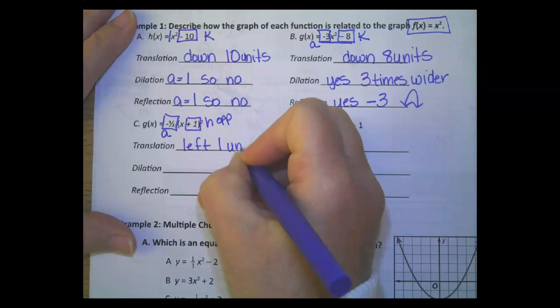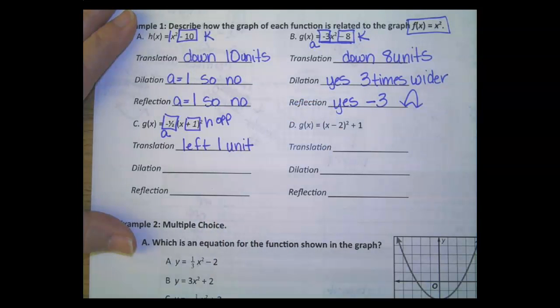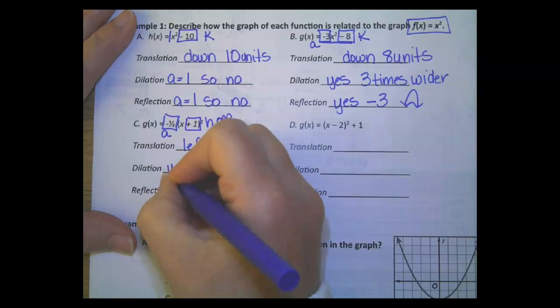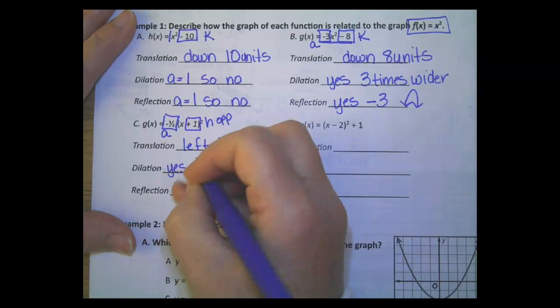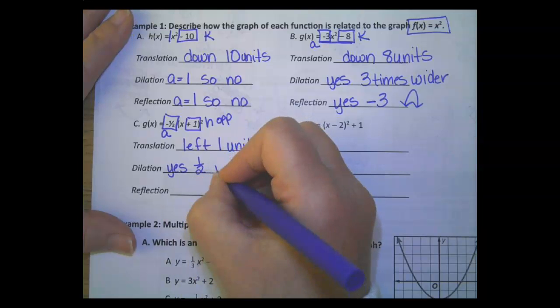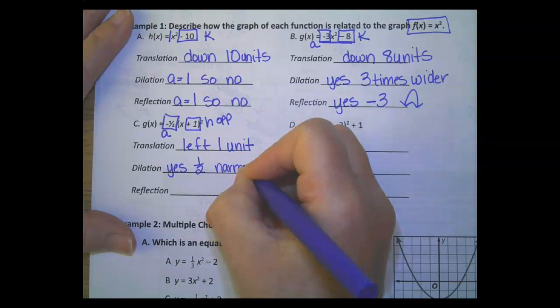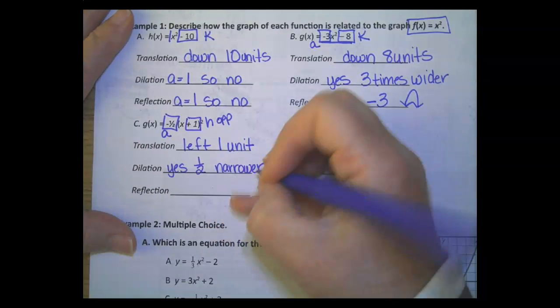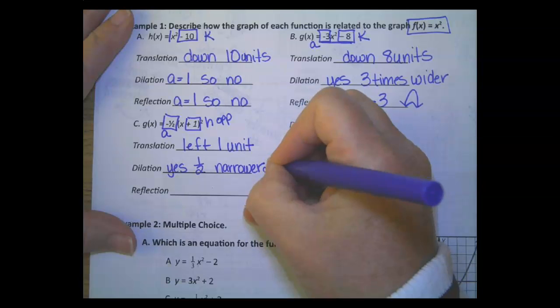Does it dilate? Yes. By 1/2, 1/2. So it gets narrower. Okay. So, or what's another word? Compressed?